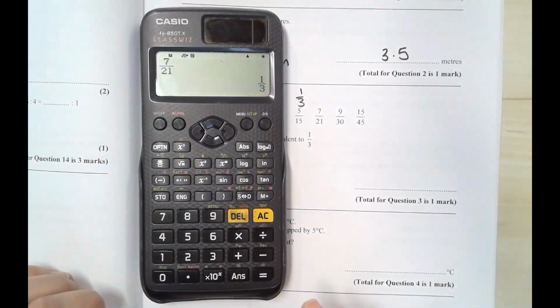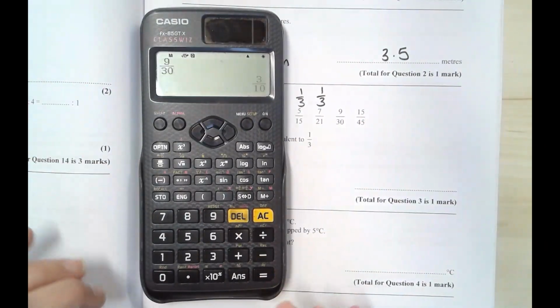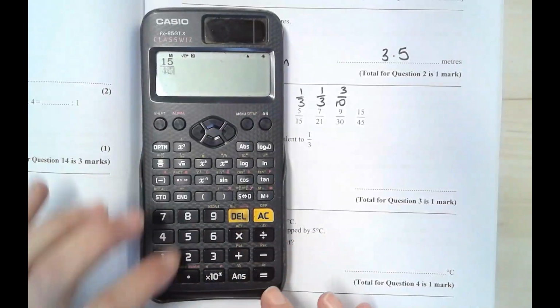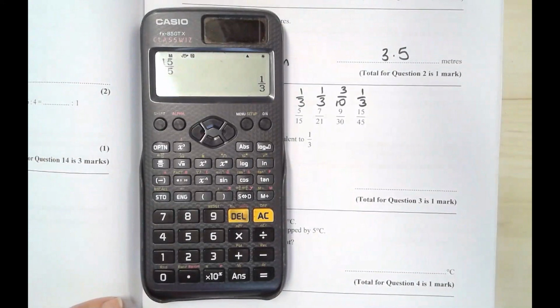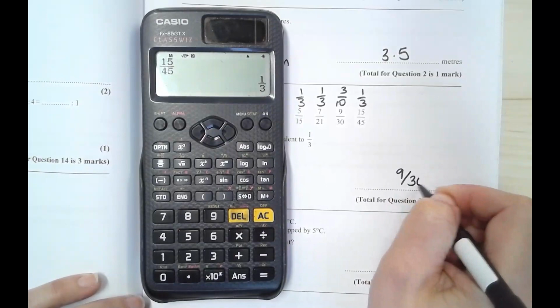7/21, 1/3. 9/30, 3/10, and just make sure 15/45, that is also 1/3. So the one that's not equivalent to 1/3 is going to be 9/30.